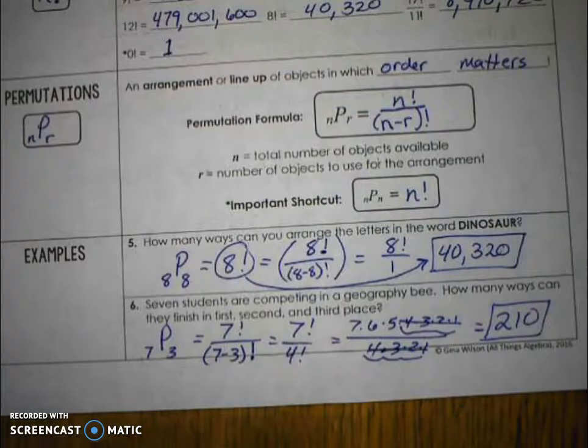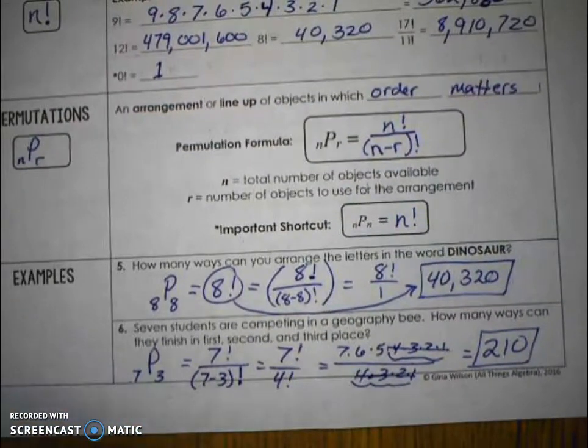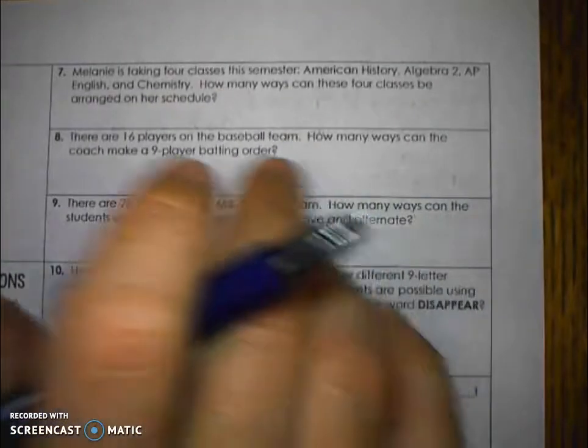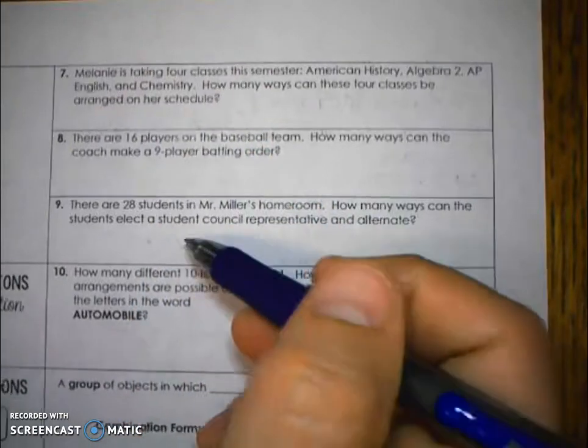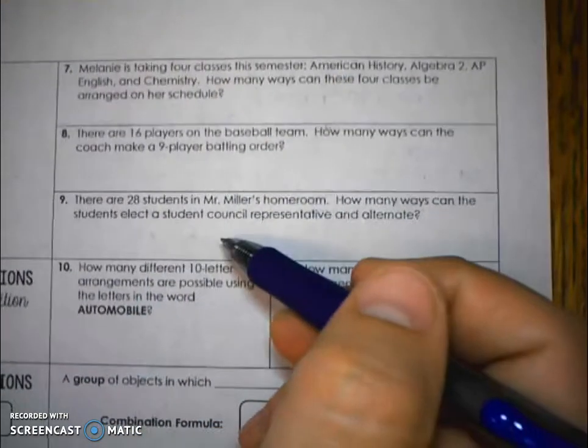Okay, so permutations are arrangements or lineups of possible combinations where the order does matter. So let's turn the page. There's a whole set of 3 more examples here that I'm not going to take time in the video to show you, but I will show you the answers to those at the end of the video.